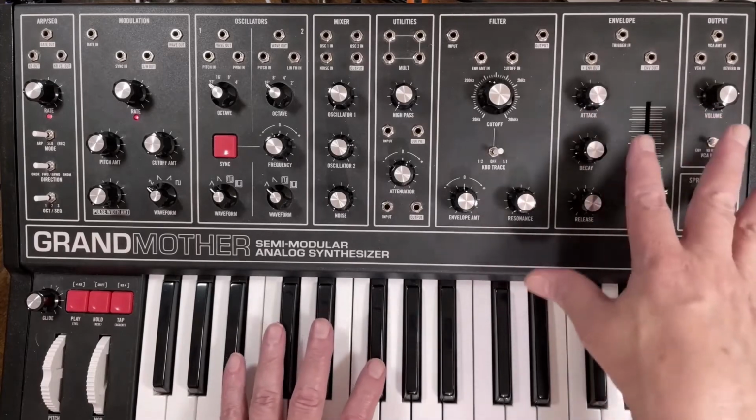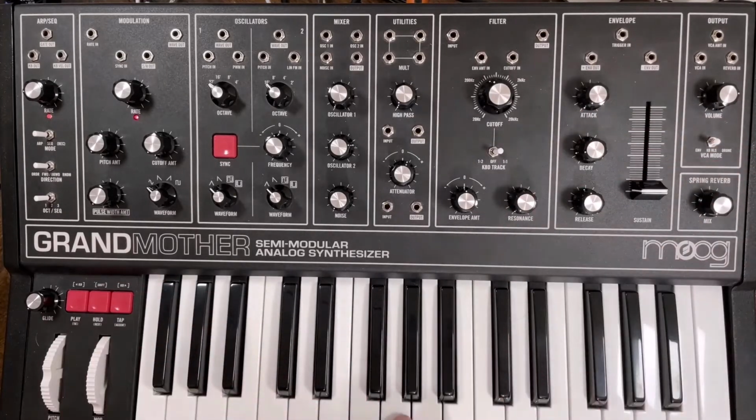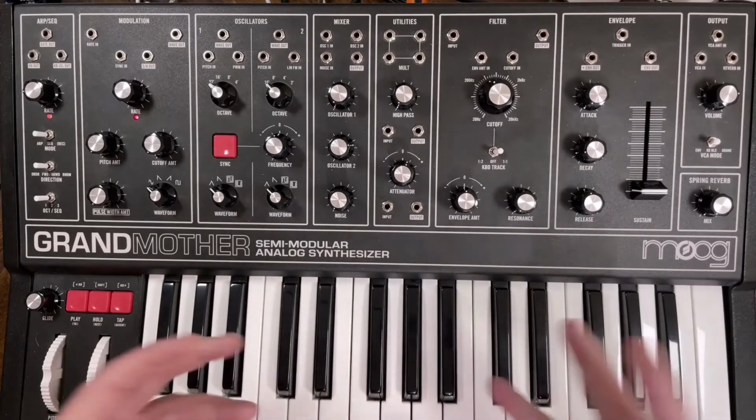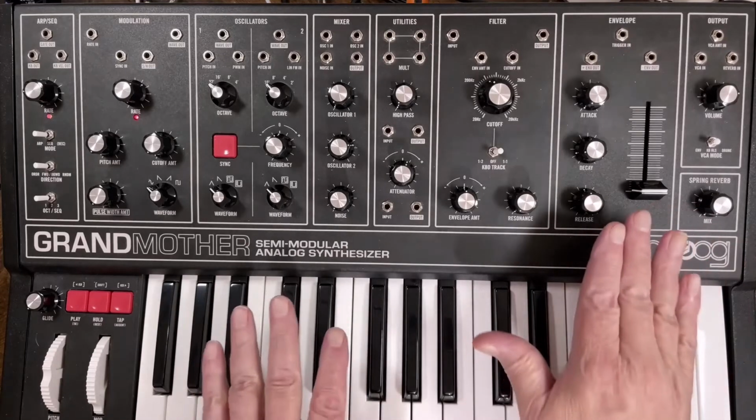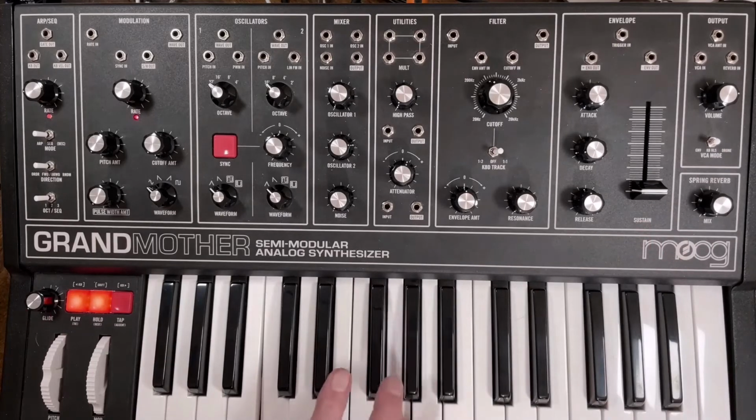So if the decay and release are set to approximately the same value, then it doesn't matter if you play staccato or hold the notes down, the notes will sound for approximately the same amount of time. But that is something you can play with, especially if you are using an arpeggiator.